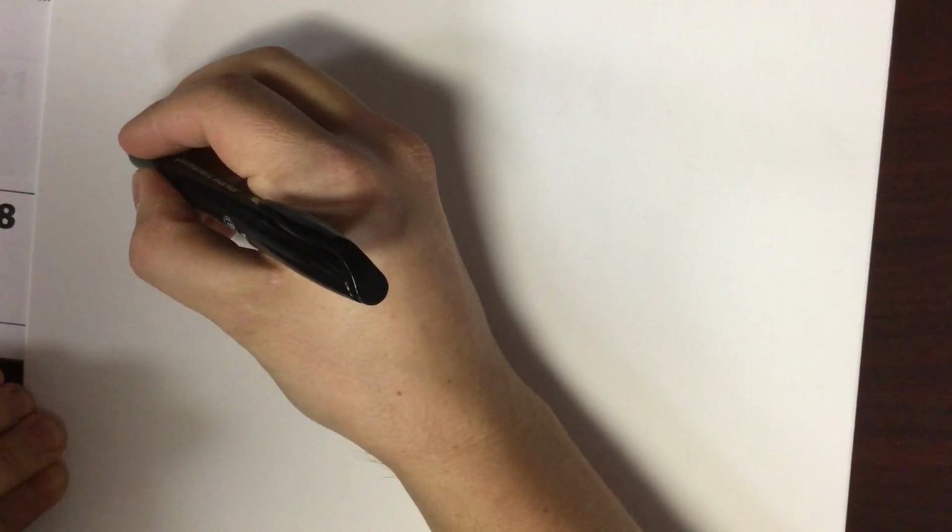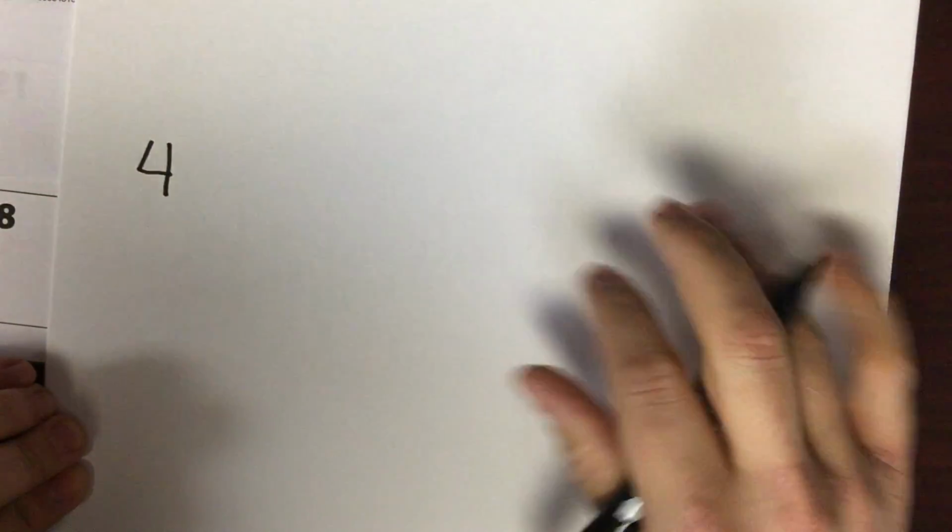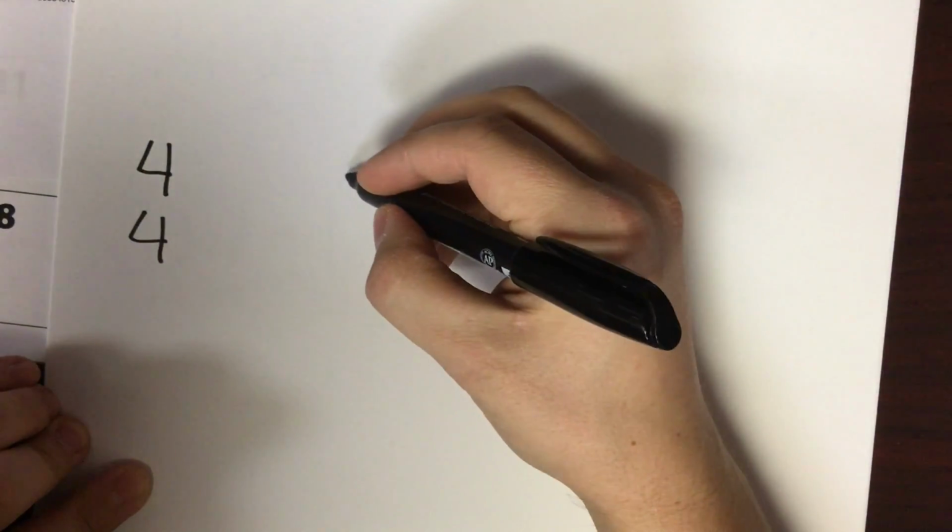All right, now let's try something else. We're going to add some other funky rhythms. So we're going to go to 4/4 time. Again, our most common time signature. We use this pretty often. I'm going to draw some bar lines.